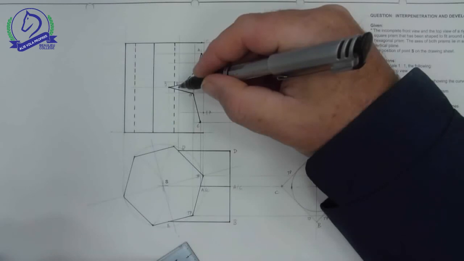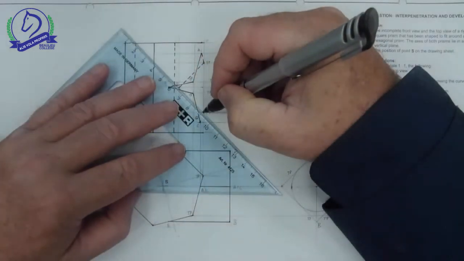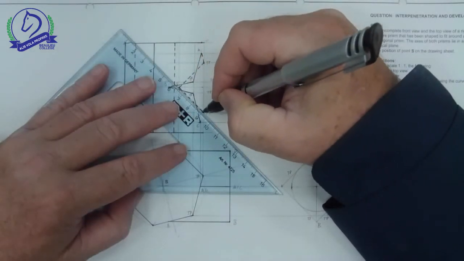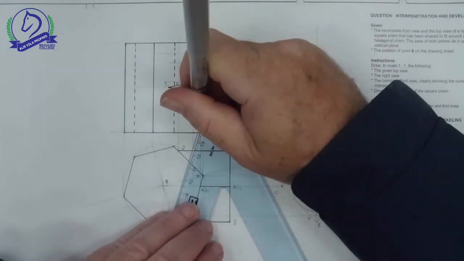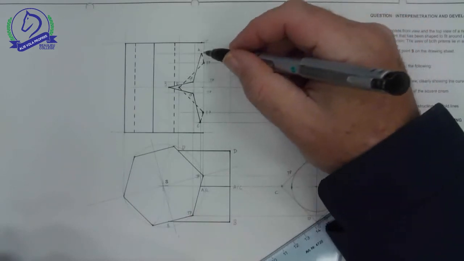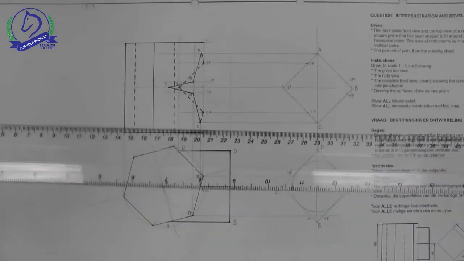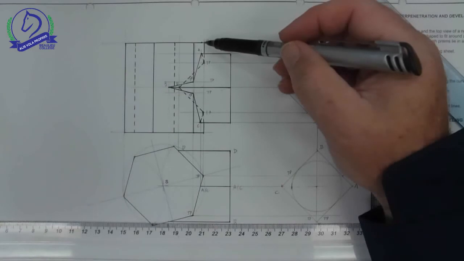From point D, it's going to go to the turning point. And then from the turning point to point C in hidden detail. There are my shapes, and now let's finish off the outline. There is our shape. Quite interesting.